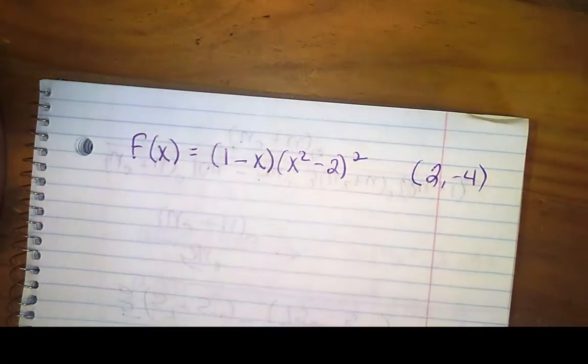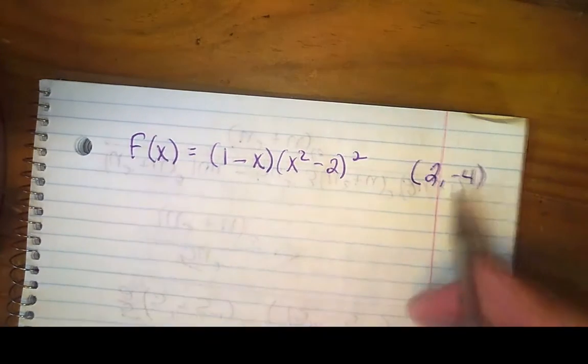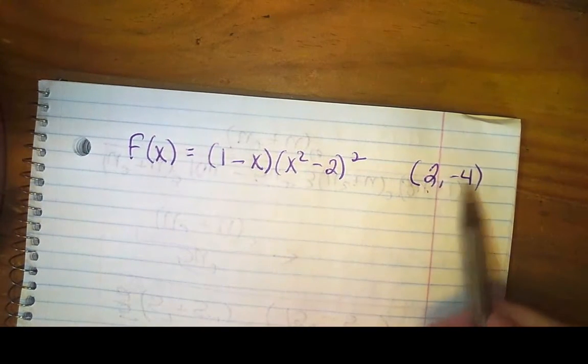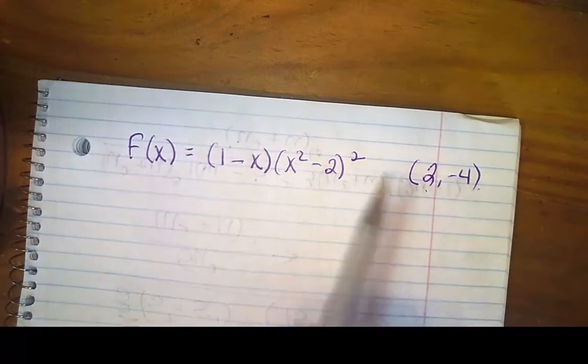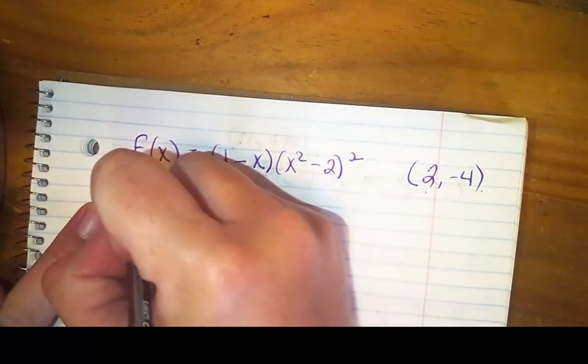So the first thing I want to do is take a derivative. Because what do I need to find the equation of a tangent line? To find the equation of any line, I need a point and the slope. So the derivative of this will tell me the formula for slope. So my derivative.